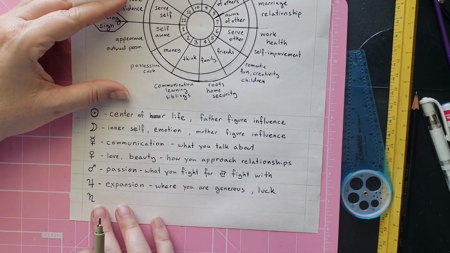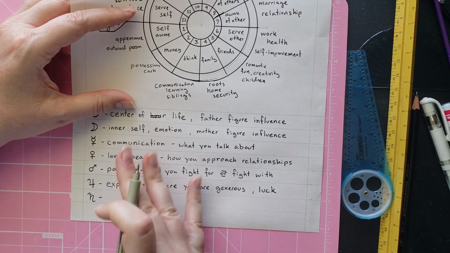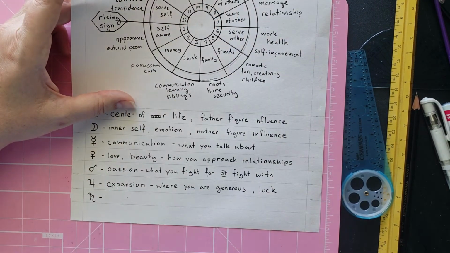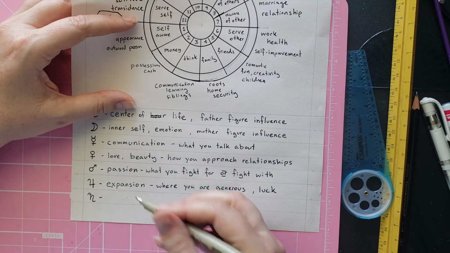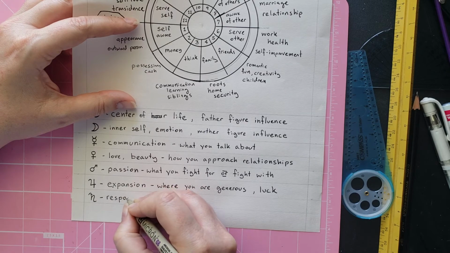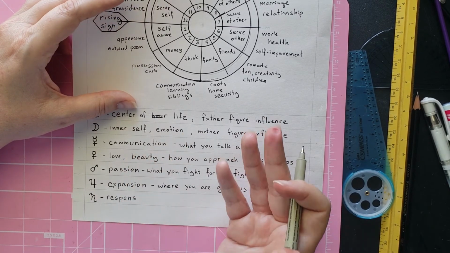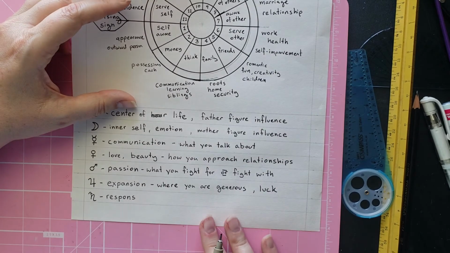And my last one I'm going to talk about is Saturn. And Saturn sometimes gets a negative connotation as to fear, but we're going to use the word responsibility. I always like to put things in a positive light. I learned that is reflected in my chart.